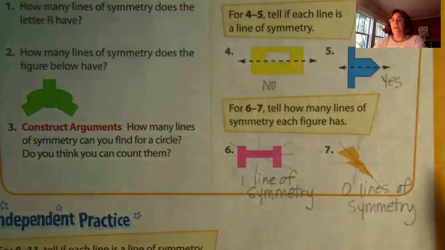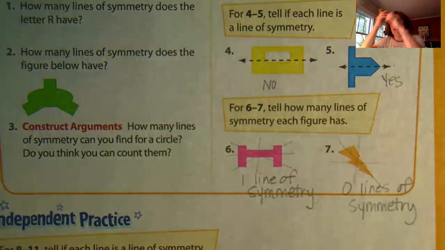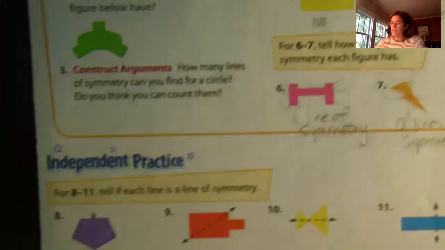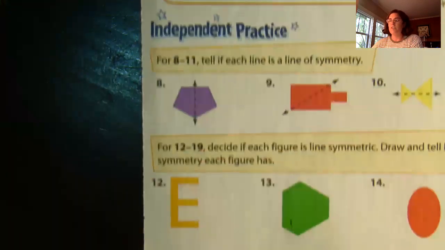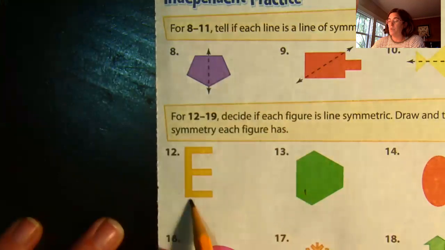There's none. We cannot break that. We cannot fold this shape in any way and have the same exact mirror image on both sides. All right, so let's go ahead and look at just 2 more of each kind is what I meant to say. We're going to be doing 8 and 9 and 12 and 13.